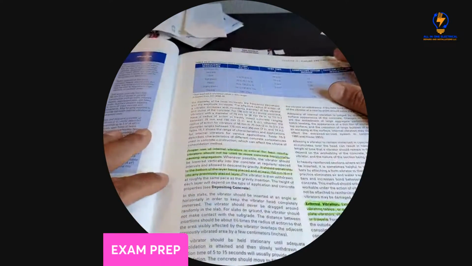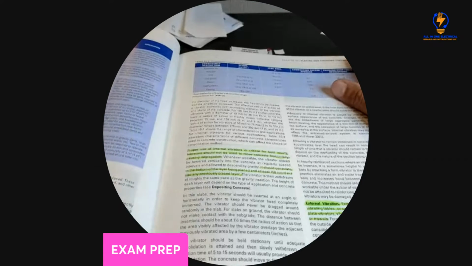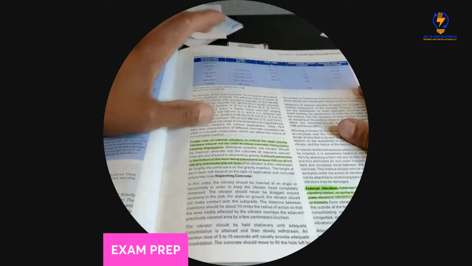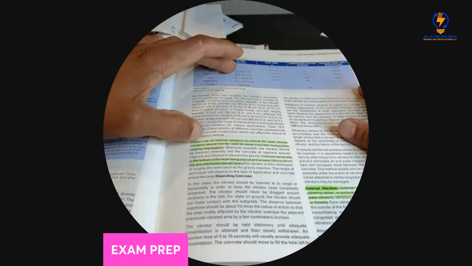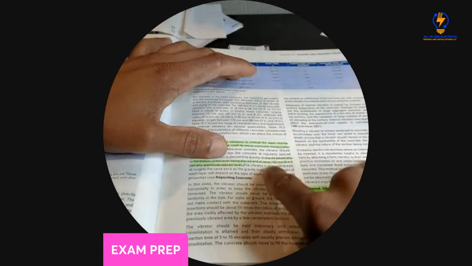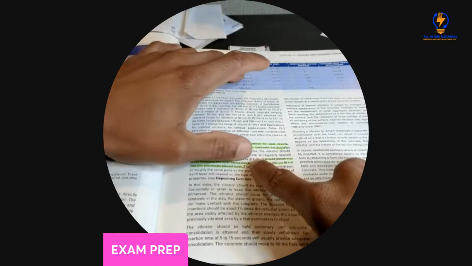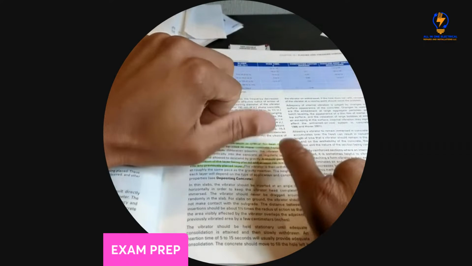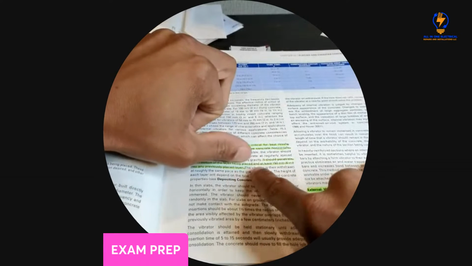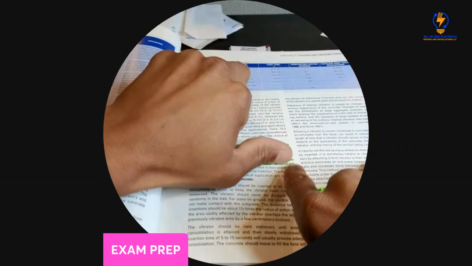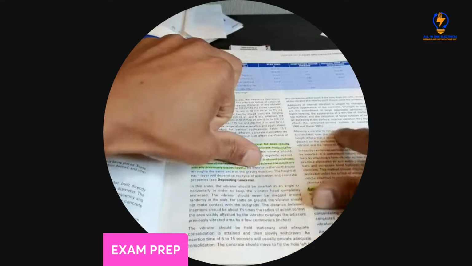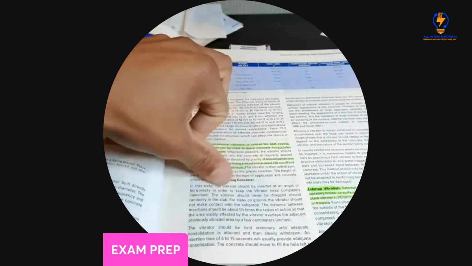Then we go on to page 327. 327, second paragraph. We're gonna highlight the first 3 lines right here. Then we're gonna go right here, where it says by gravity, then we start highlighting: it should penetrate to the bottom of the layer being placed and at least 150 millimeters / 6 inches into a previously placed layer. Okay, you got that.